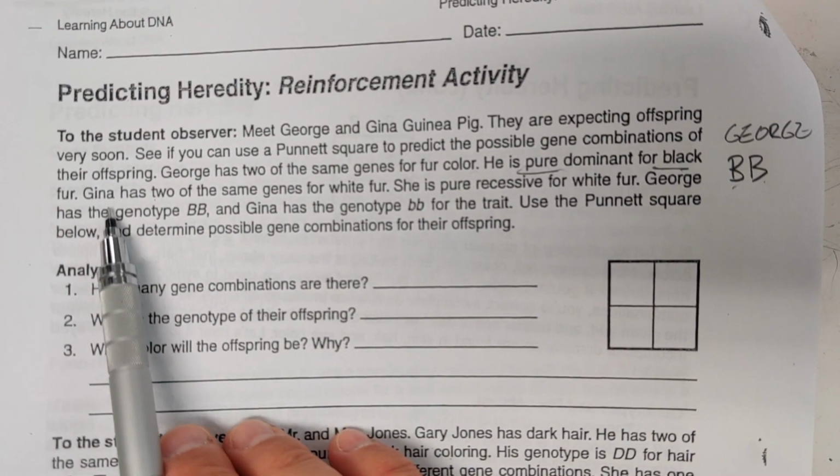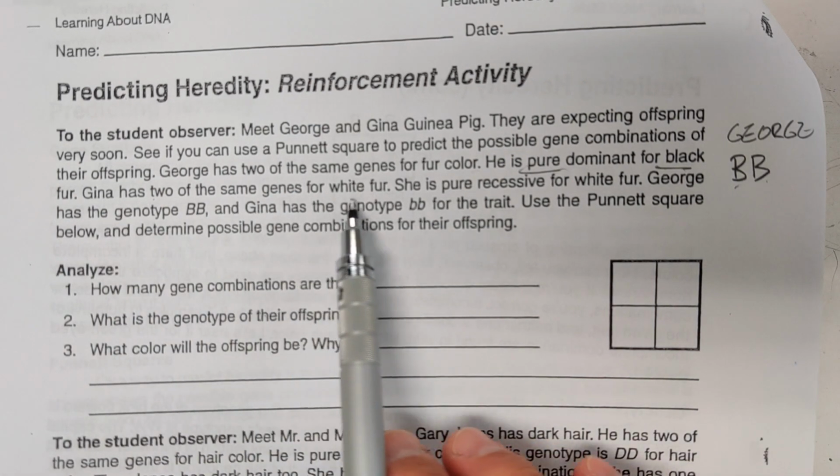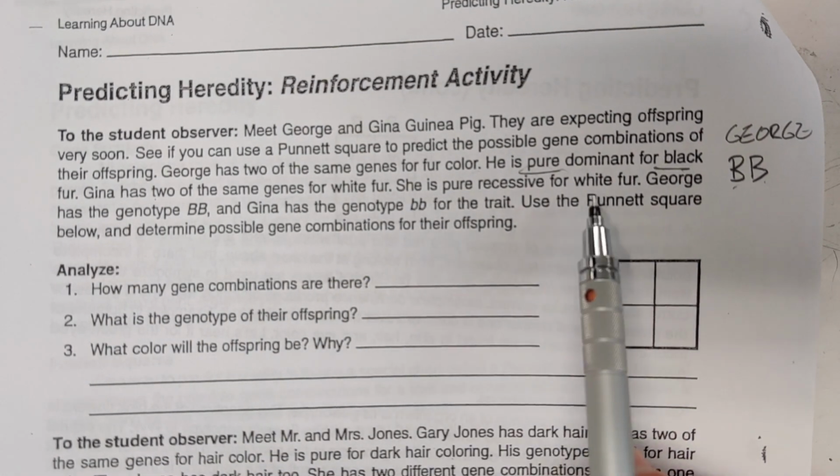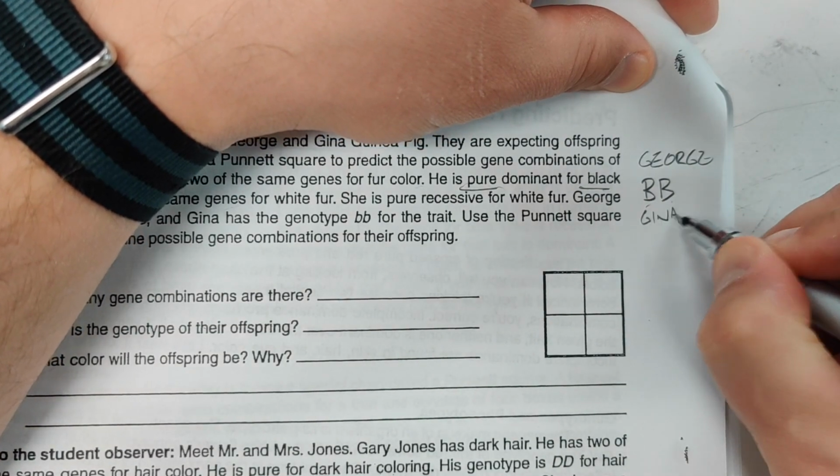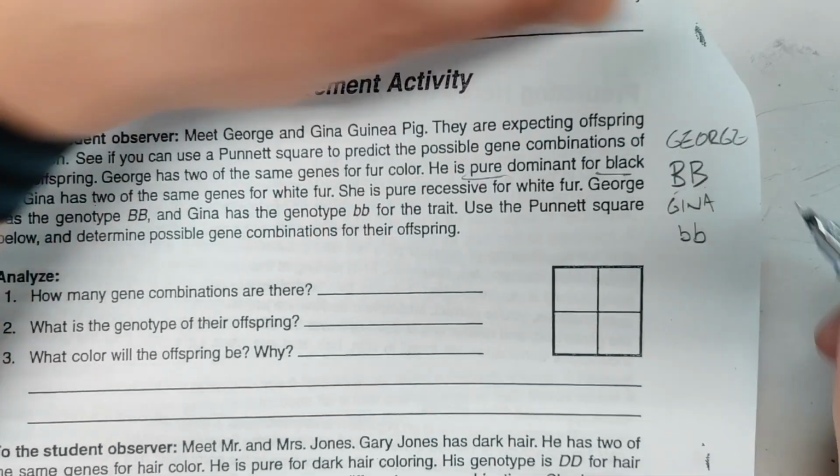Gina, the other guinea pig, has 2 of the same genes for white fur. She is pure for white fur. So Gina is going to be little b, little b.